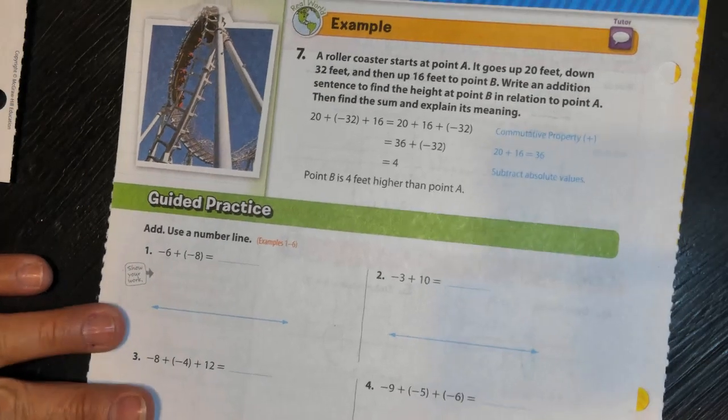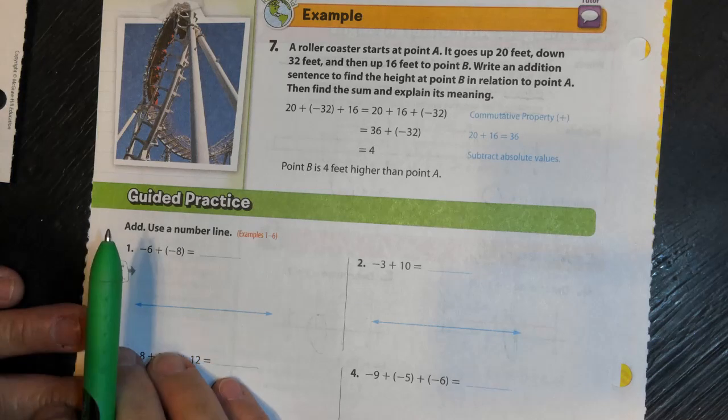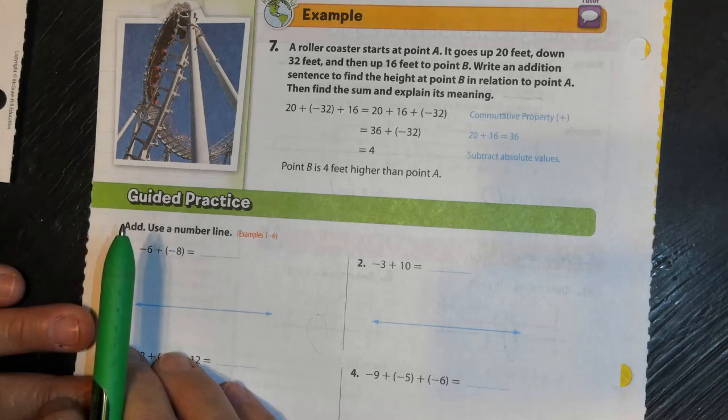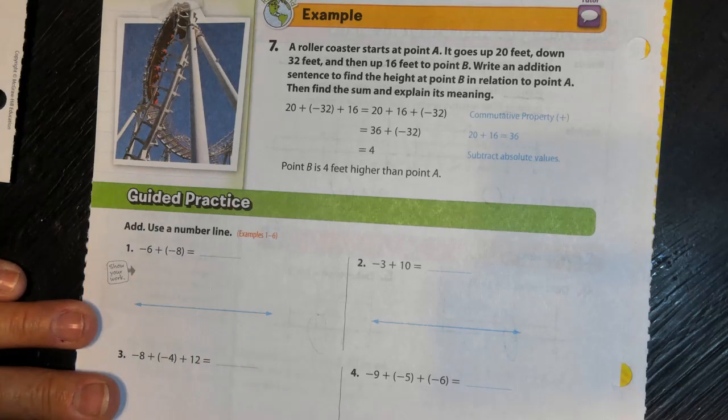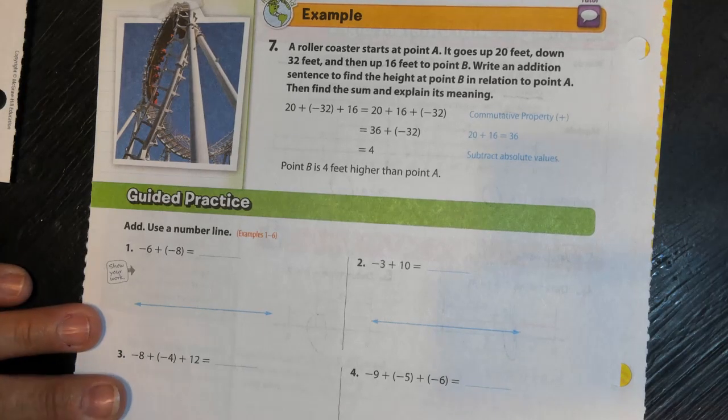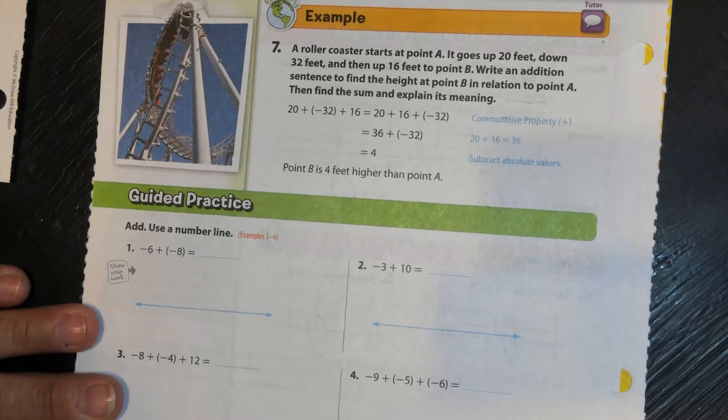Now on the back side, a roller coaster. Oh, y'all were just talking about roller coasters in science. I love it. So a roller coaster starts at point A. It goes up 20 feet, down 32, and then up 16 feet to point B. Write an addition sentence to find the height at point B in relation to point A. Then find the sum and explain its meaning.